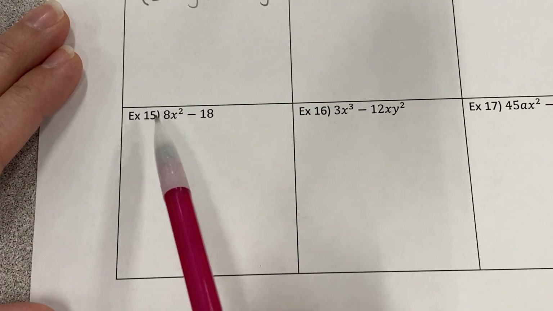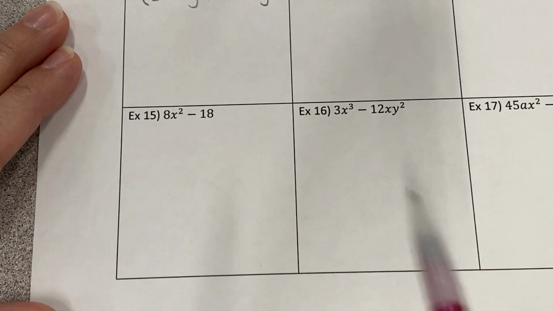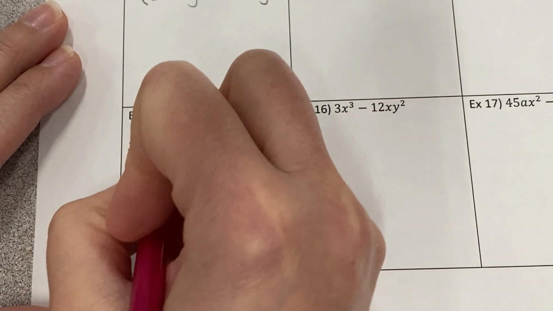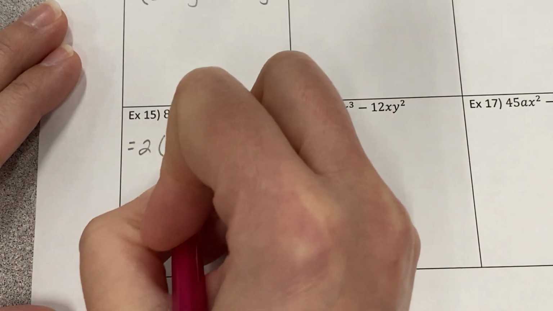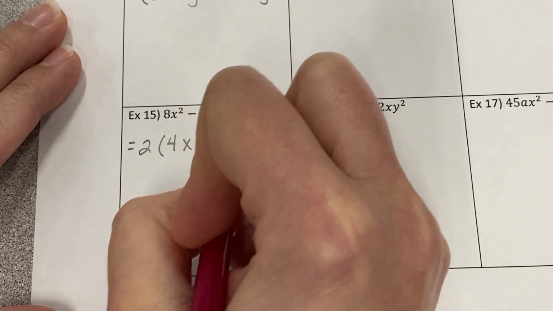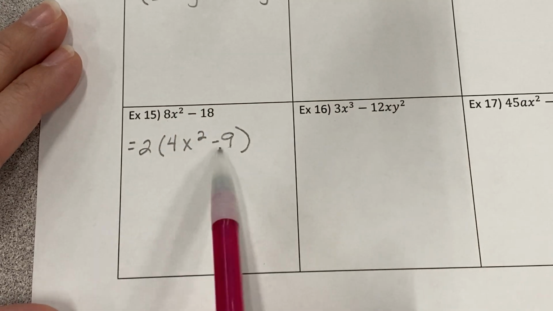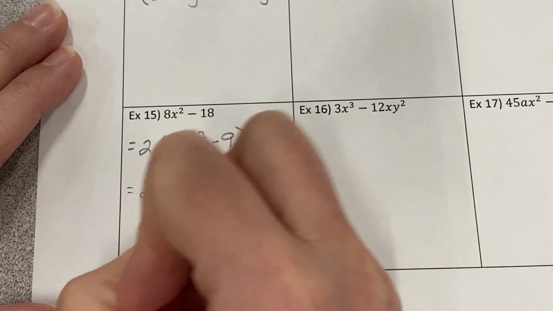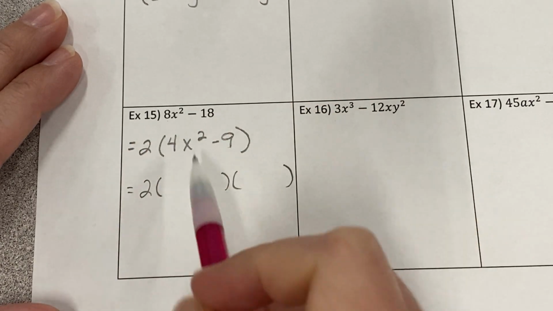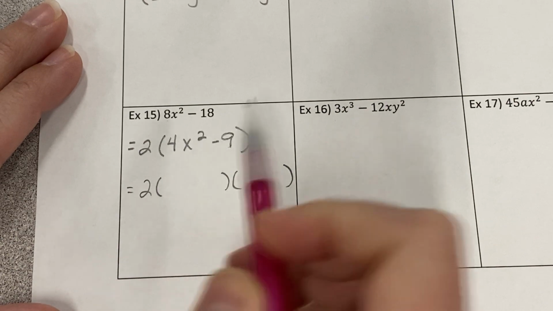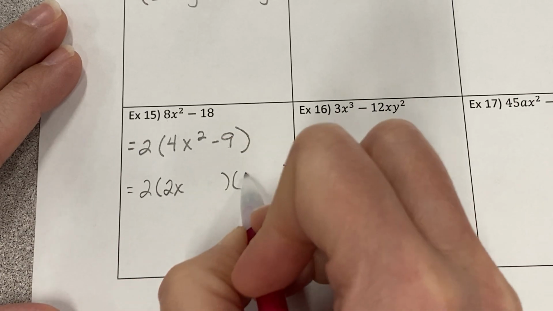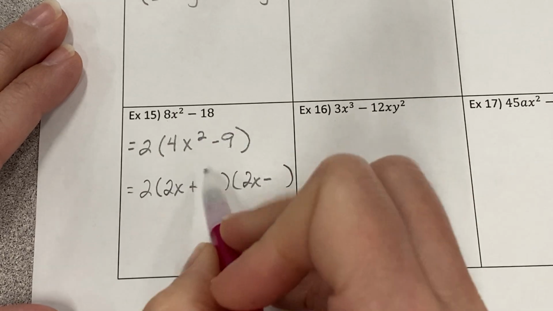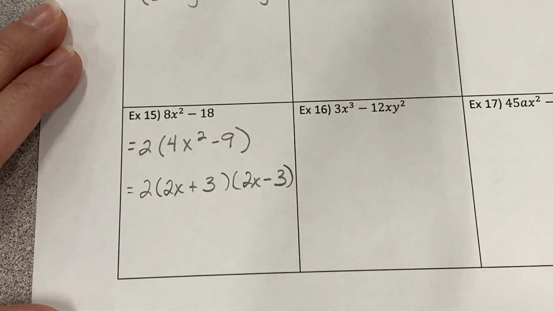Example 15, GCF. Yes. 2 would be our GCF, so that leaves me with 4x squared minus 9. Now inside here I see that these are perfect squares, and they are being subtracted. So the square root of 4x squared is 2x. The square root of 9 is 3.